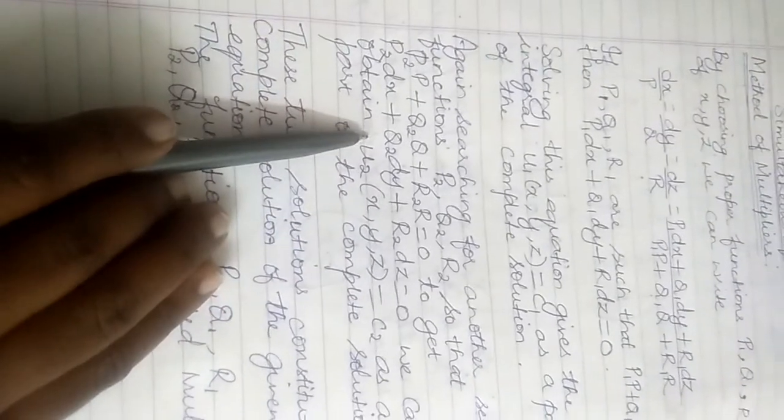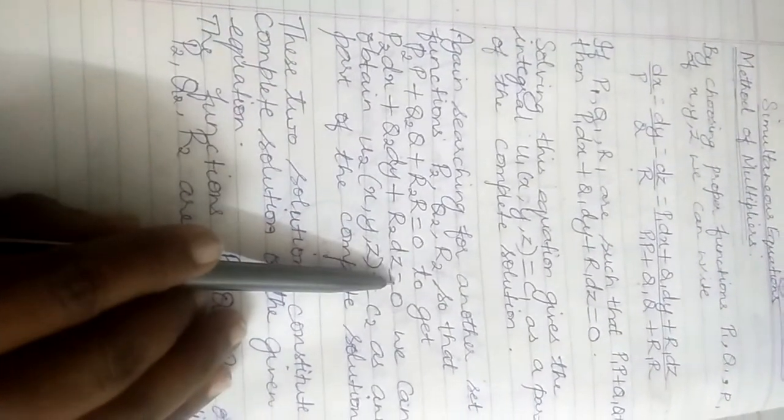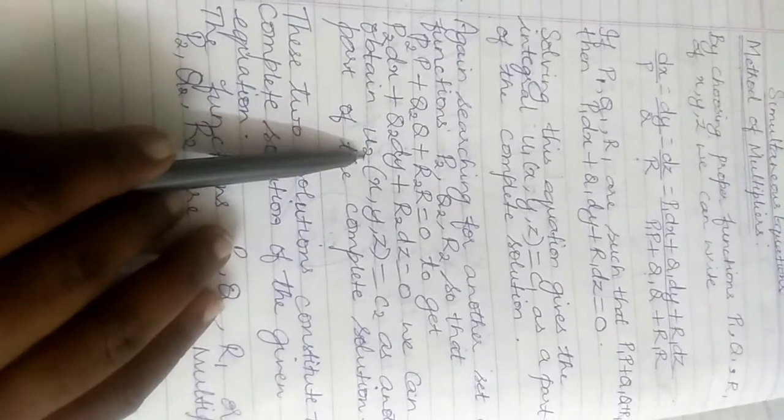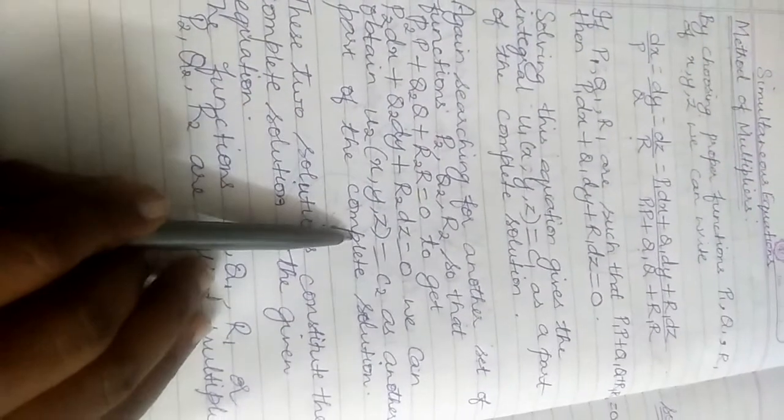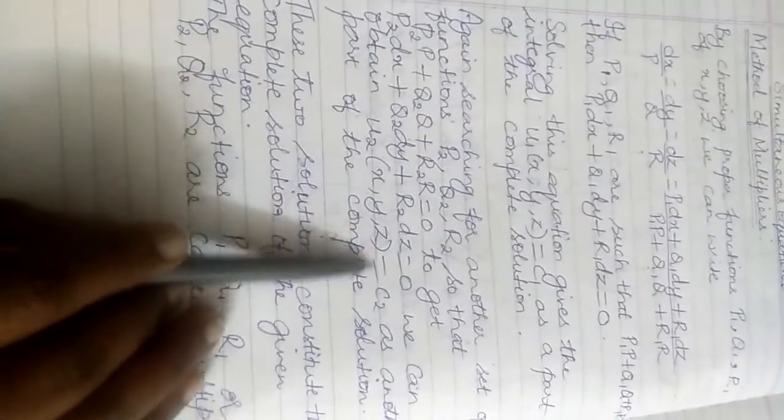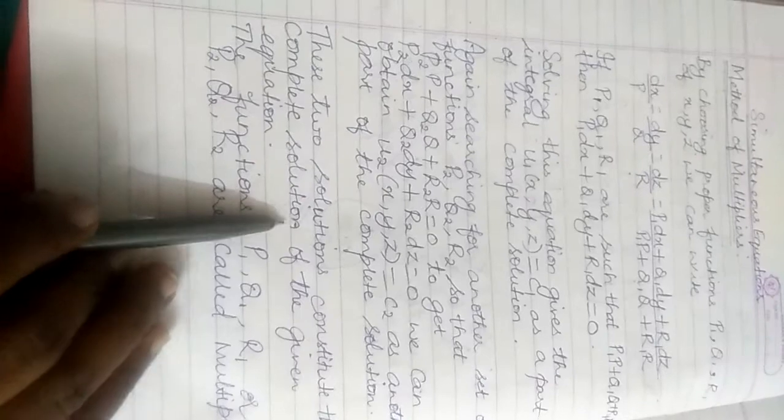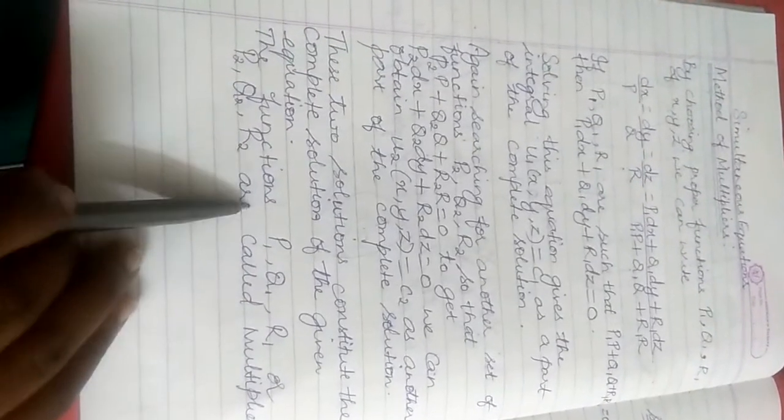By integrating this equation, we can obtain another part of the complete solution in the form of u2 of x, y, z equal to c2, and these two solutions together form the complete solution. These functions p1, q1, r1 or p2, q2, r2 are called multipliers.